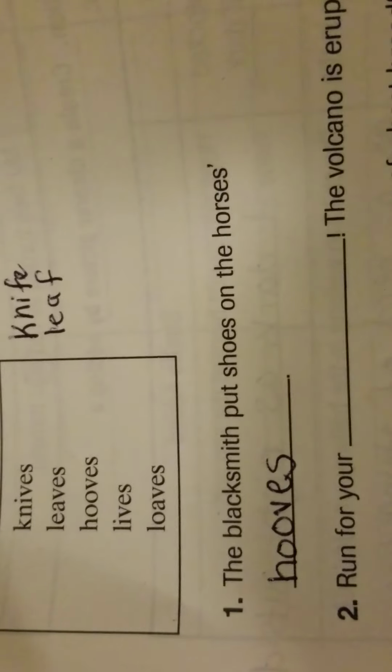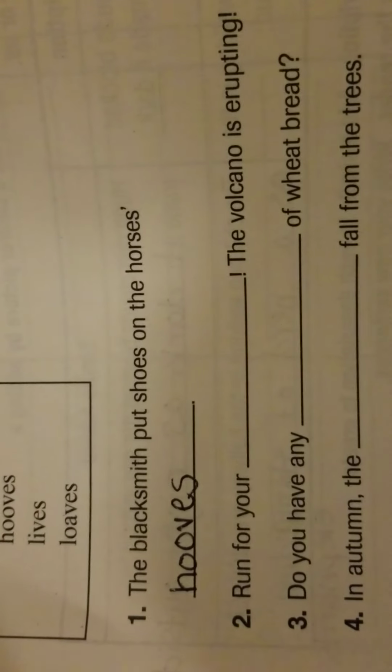Same thing over here. All of these end with an F. So we change the F to a V, then add ES. Let's go ahead and look at number 1. The blacksmith put shoes on the horse's hooves. Run for your lives. Do you have any blank of wheat bread? Loaves.